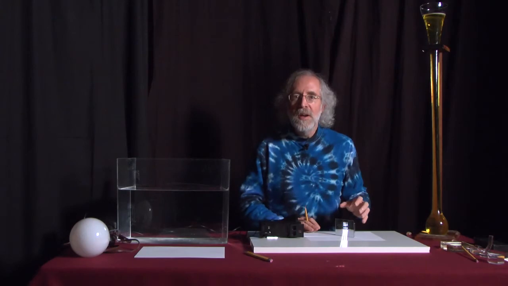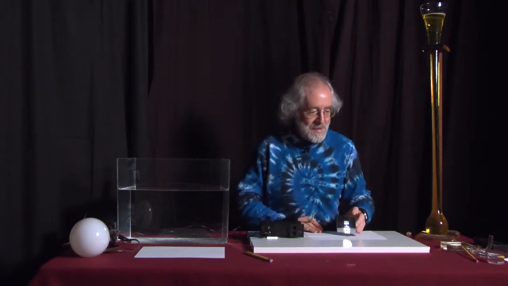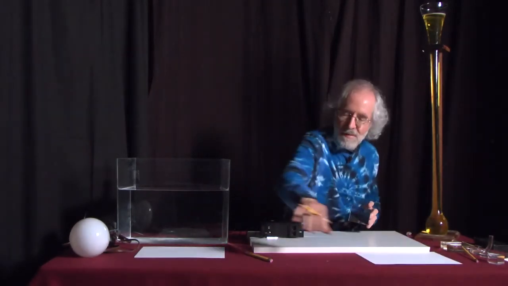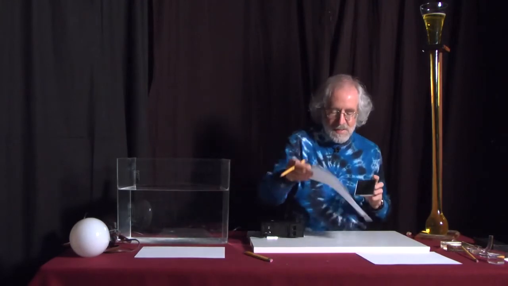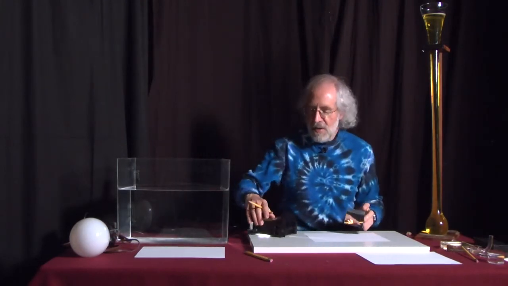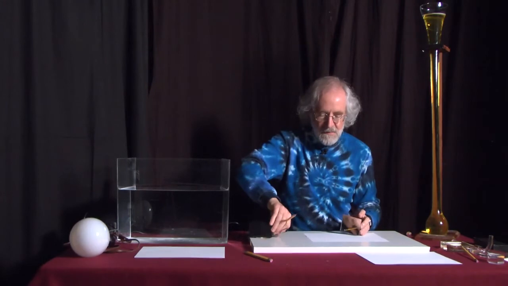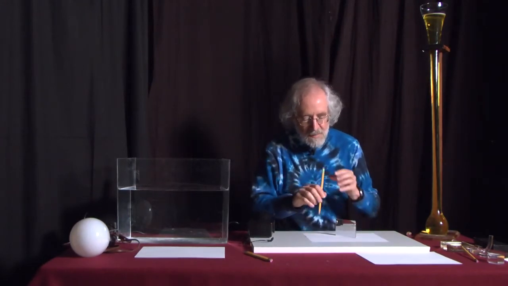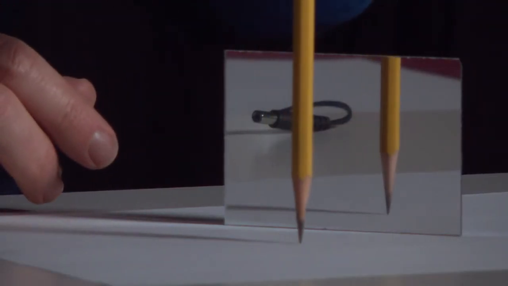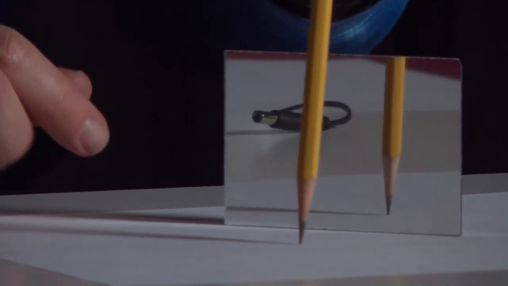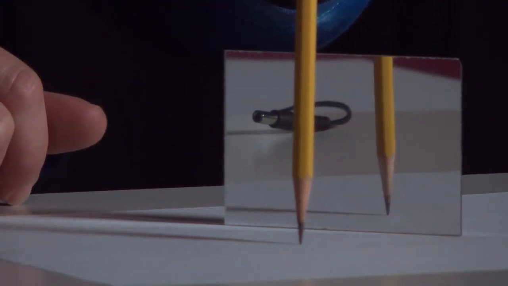Now we're also going to use mirrors to make images. So I got a fresh piece of paper, and we'll do this. I'm going to take away the ray box. We don't need that right now. But now I'll explore this. I have a pencil right here, and the pencil, I can see an image of it in the mirror.